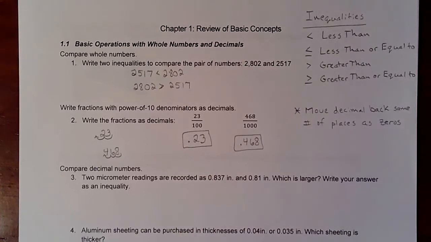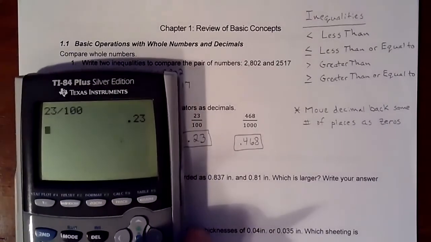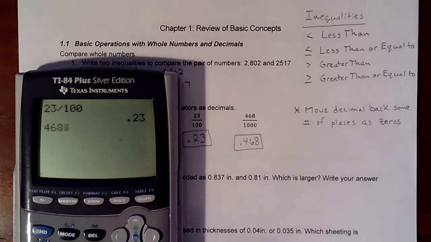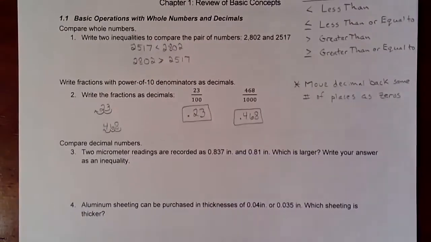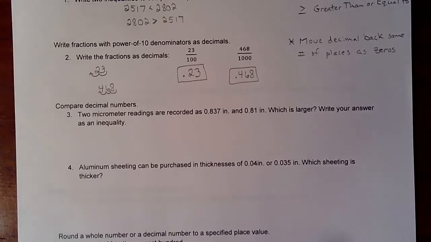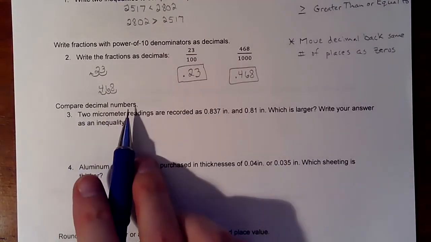Could I throw it on the calculator? Of course. 468 divided by 1,000. But we just moved the decimal back 3 spots. So it doesn't matter, whichever way. I'm just showing every once in a while that there are some shortcuts. Now we're going to compare two decimal numbers.